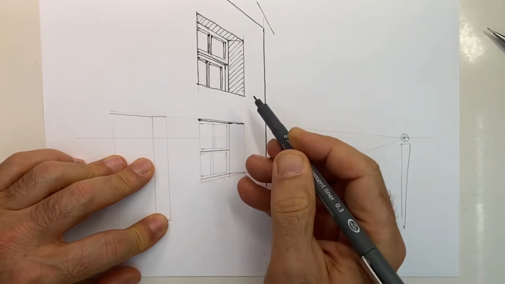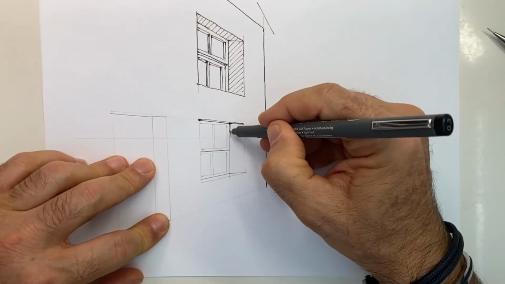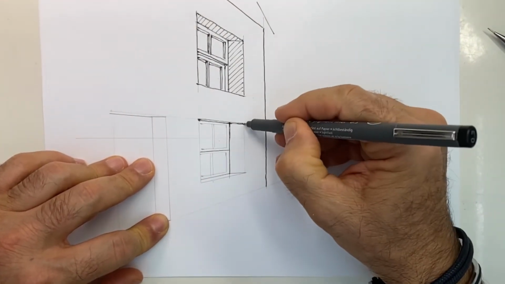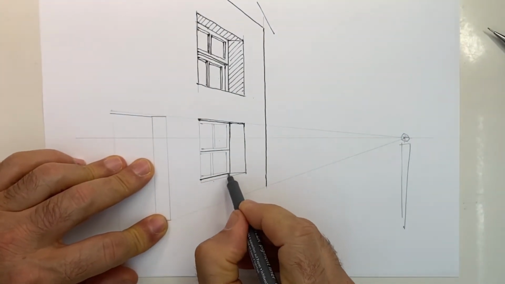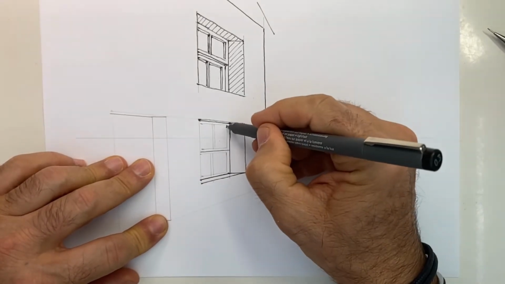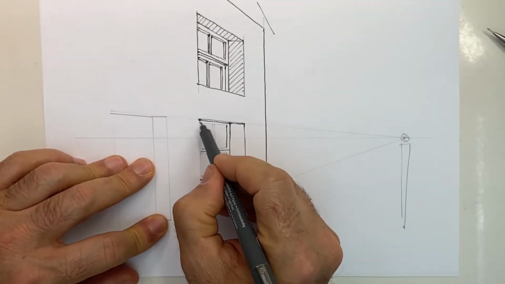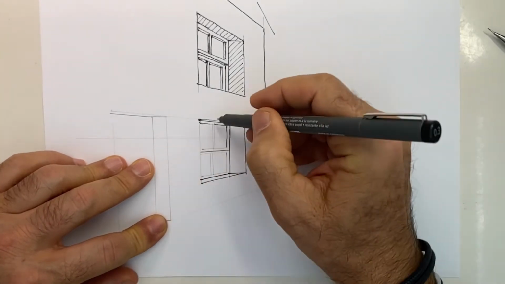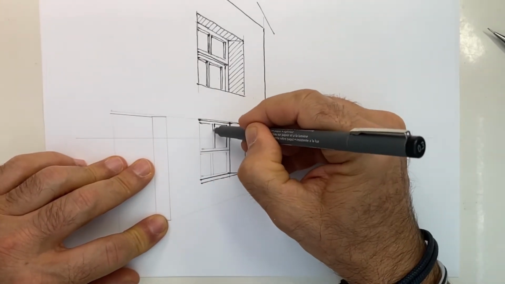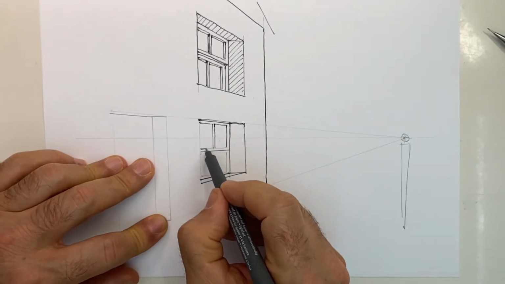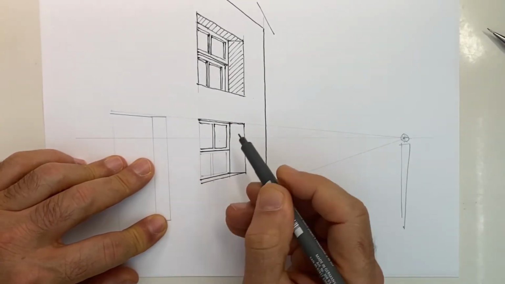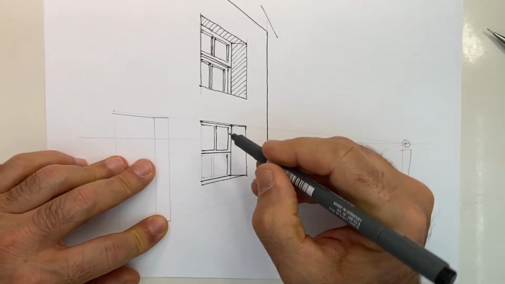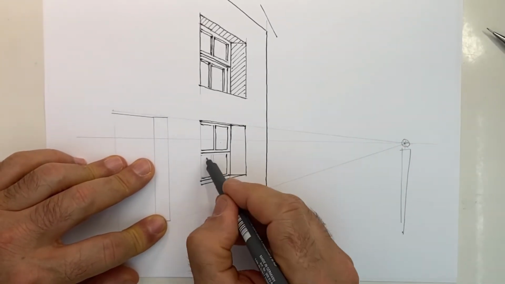So this is a very useful exercise. Please repeat it time and time again. You'll find it incredibly handy when you're doing urban sketching, because these sash windows, they will teach you all about the angles and the shapes that you will come across in your day-to-day career of urban sketching. So now we're going to draw the bottom sash.